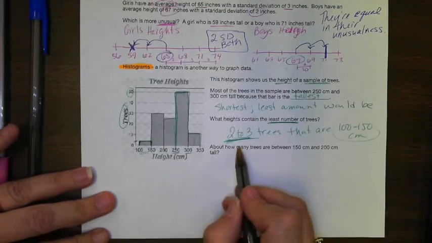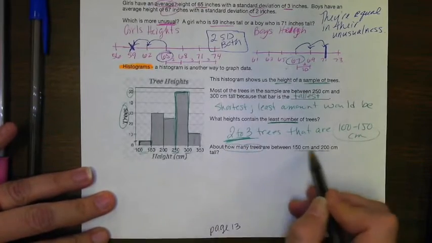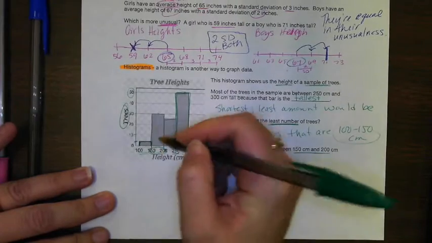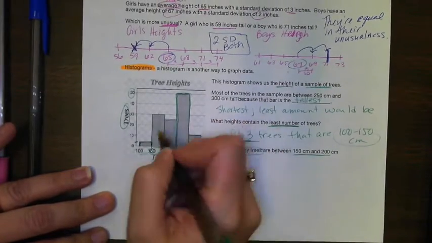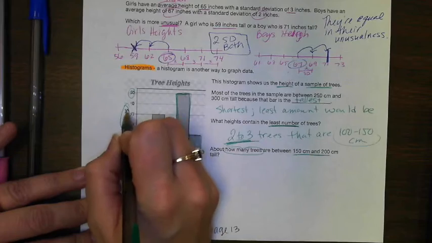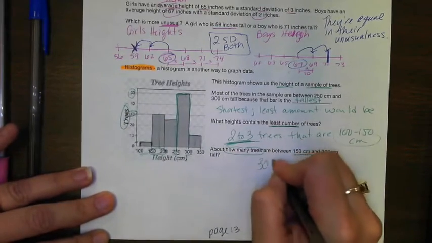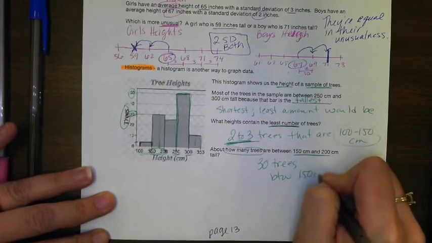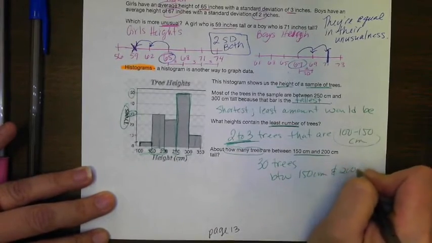About how many trees, so they want to know how many trees are between 150 and 200. So in here, this bar represents how many trees. So you go up and you go over and you see about 30 trees are between 150 and 200 centimeters.